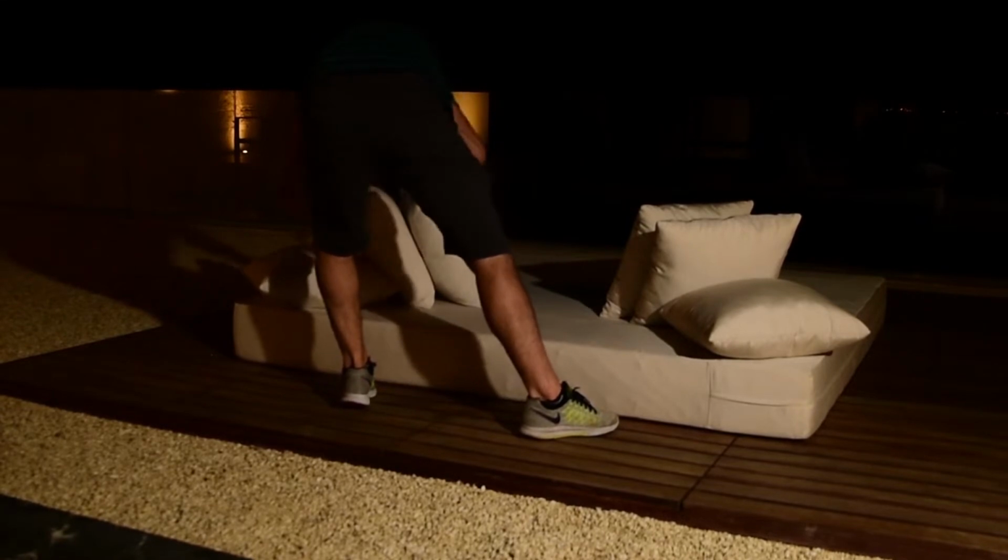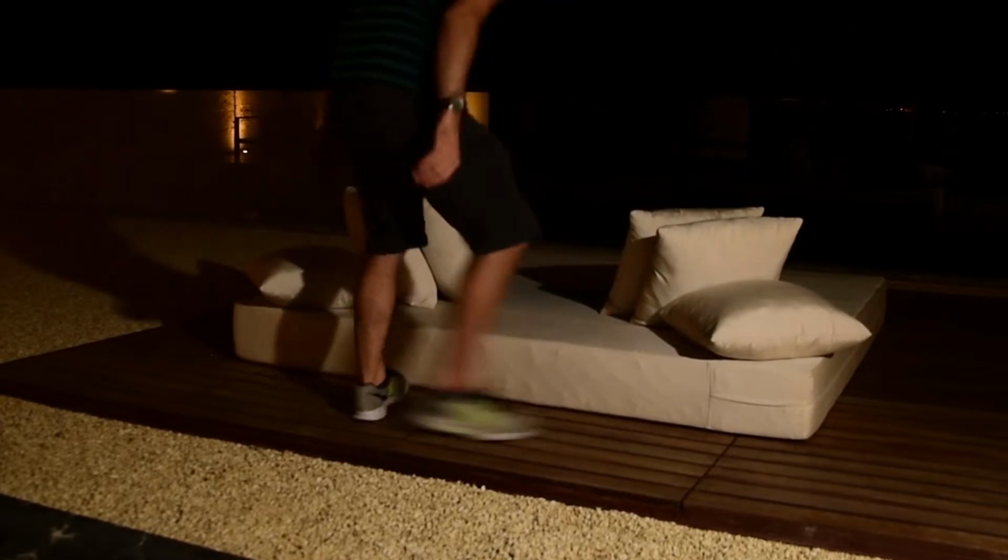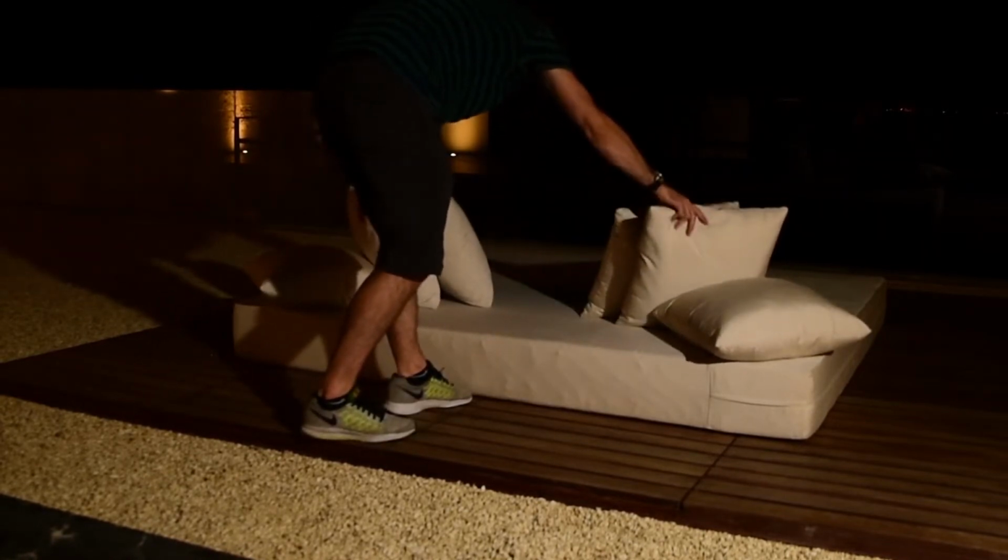So we finished staging and kept it very simple. All I have is the daybed, the gravel, and the view beyond. Very simple, very powerful. Let's turn off all the lights and take a test shot.